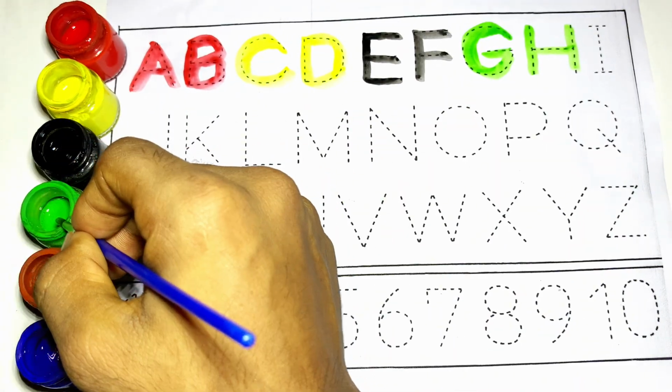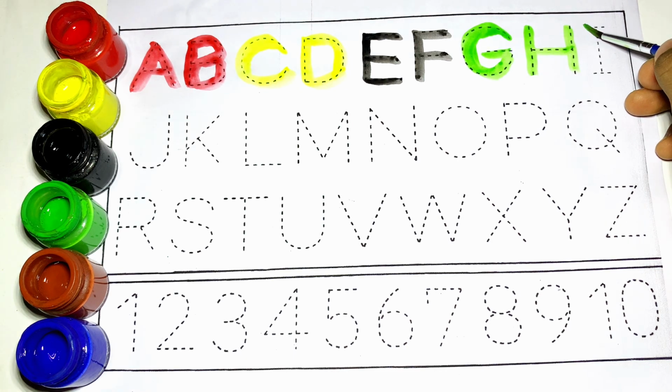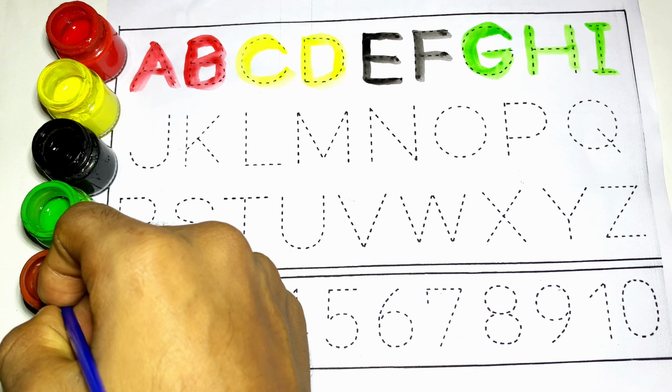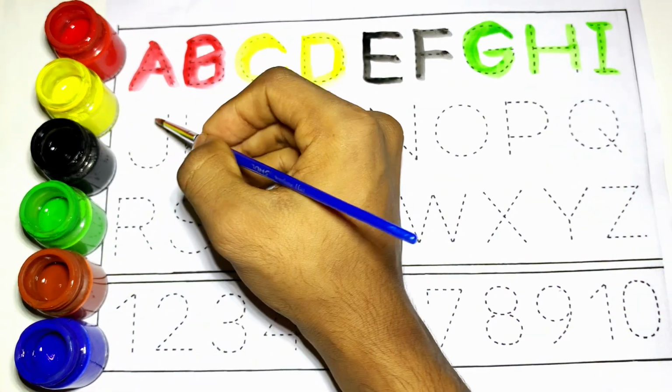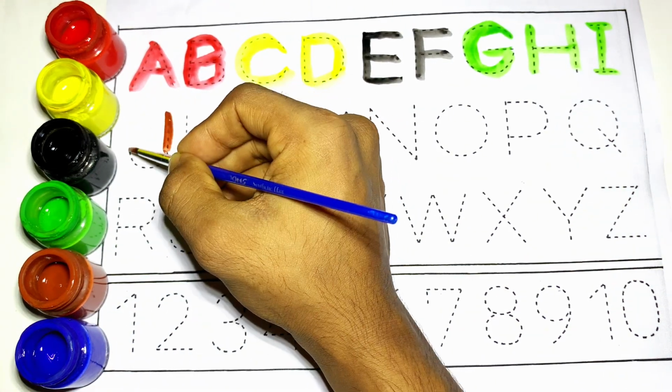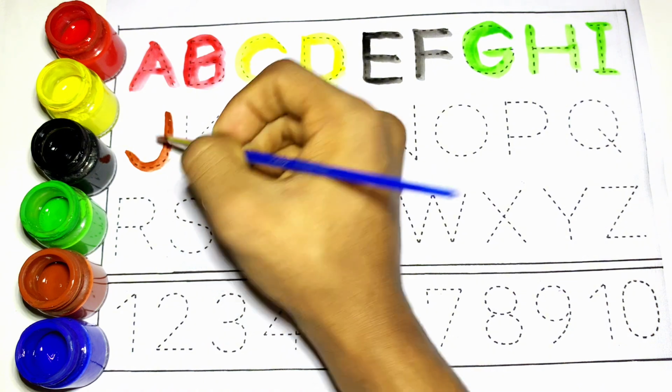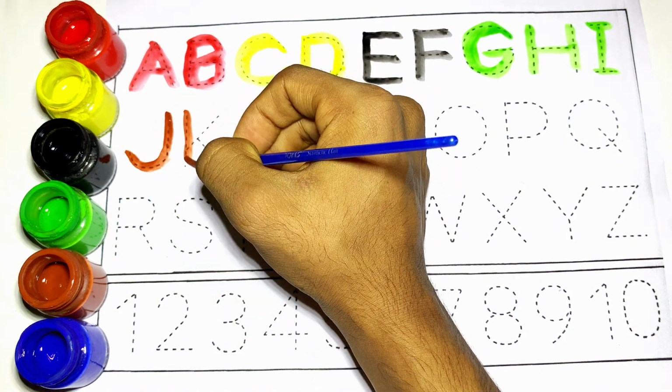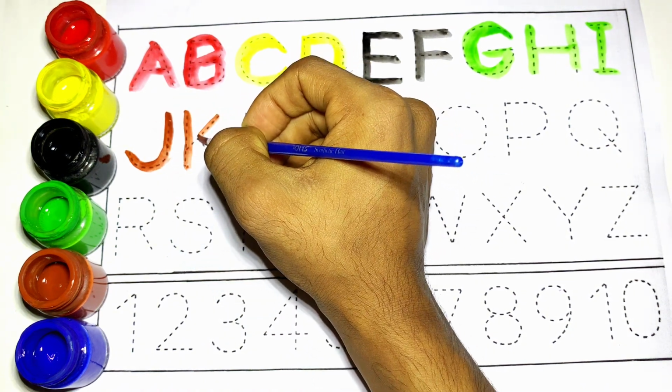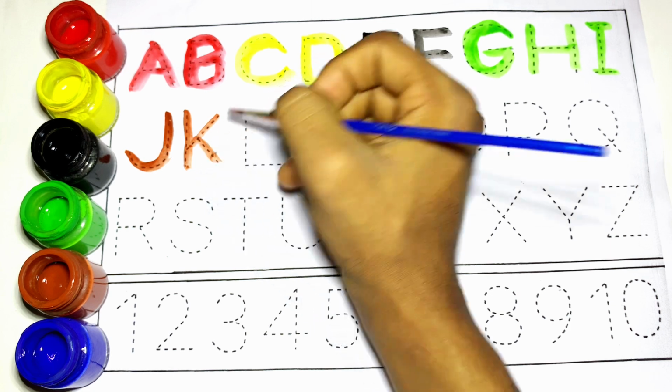Kids, now draw I for ice cream, and use green color. Kids, now draw J for jackfruit, and use brown color. K for king, and use brown color.